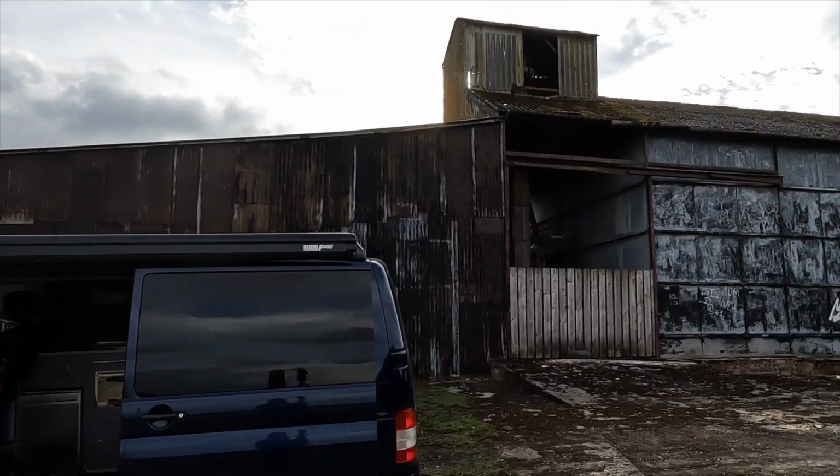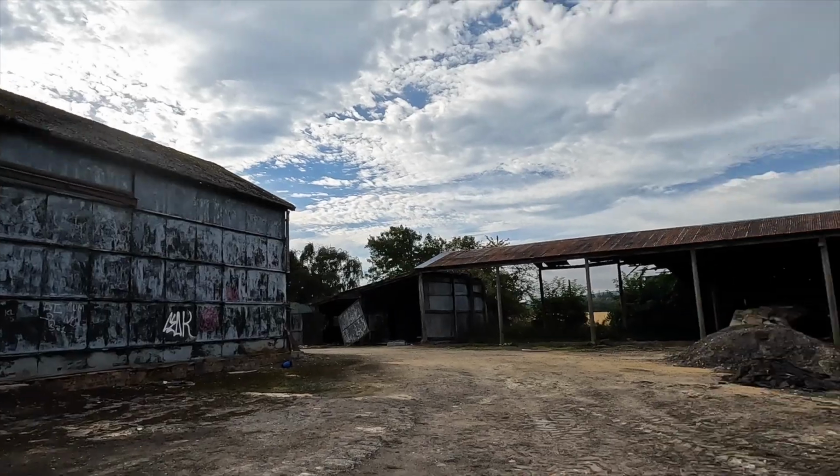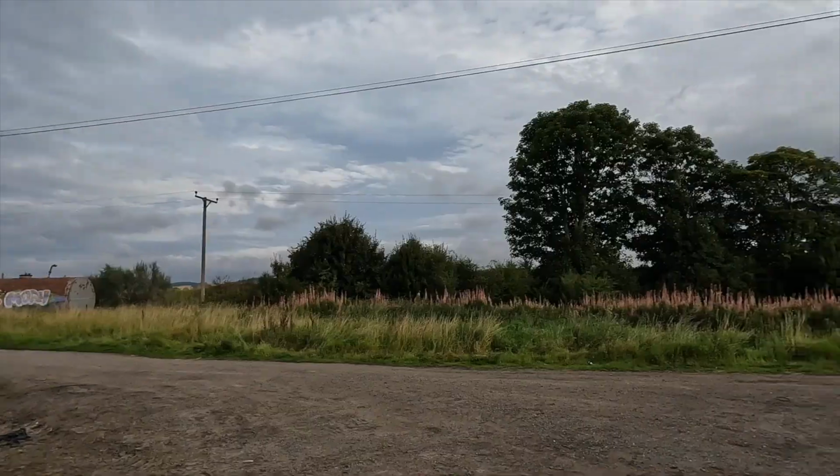Pulled into an old farm, as you can see. There's a lot of old machinery and barns. It's obviously still working. But one thing I need to share with you is I was driving down the single track roads.